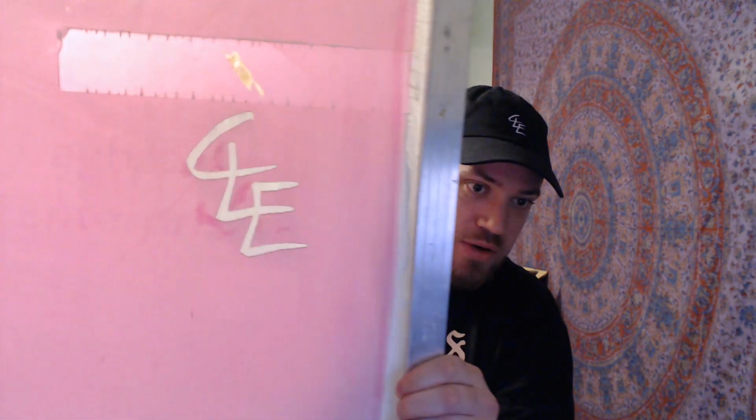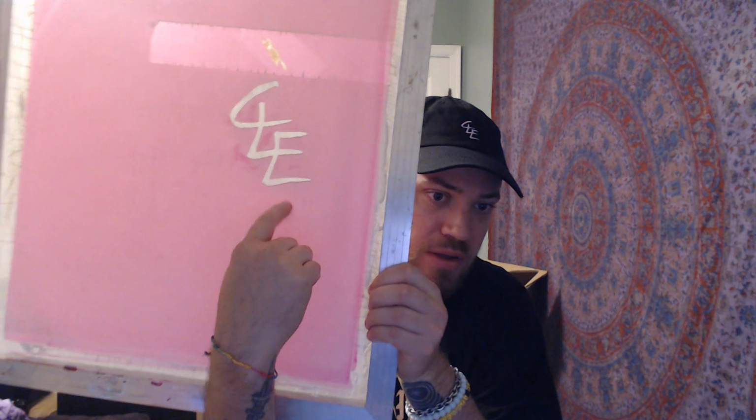But anyway, this screen here, this pink area here is solid, right? So this is totally solid. Nothing can get through this pink area.